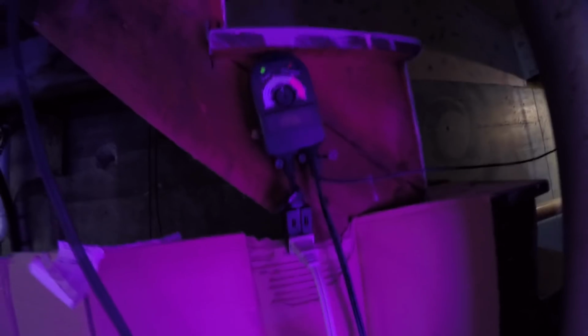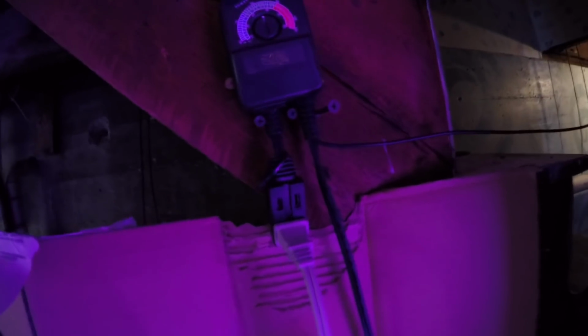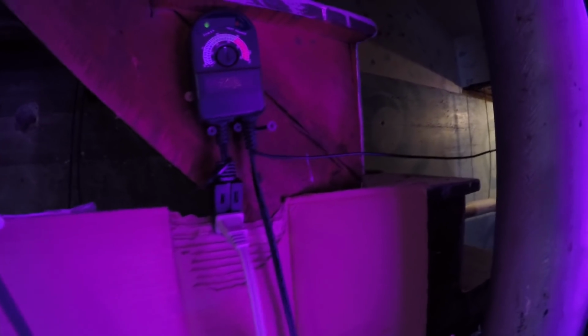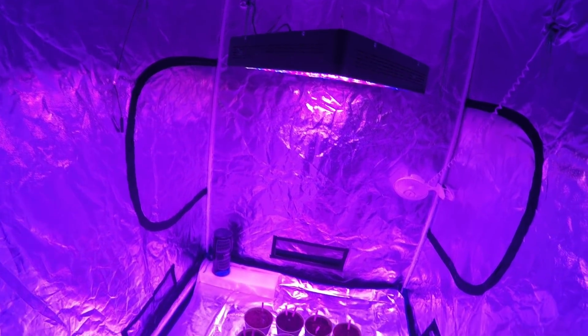Whether your lights turn off or on, whether you're using LED, metal halide or HPS, it doesn't matter. When you're using a lot of HPS lights, during the day they warm up the room and lower the humidity levels.